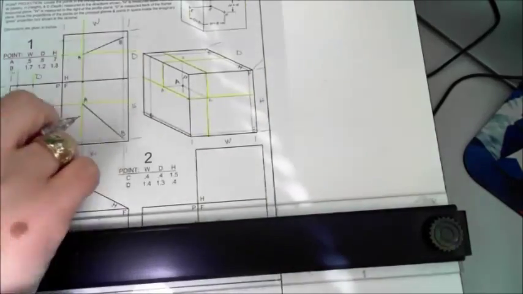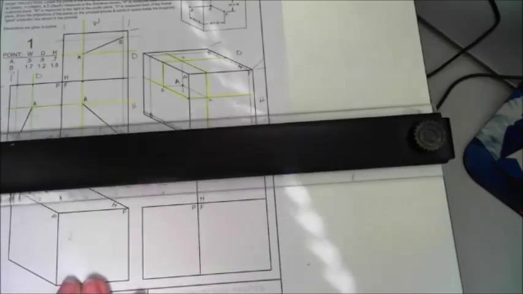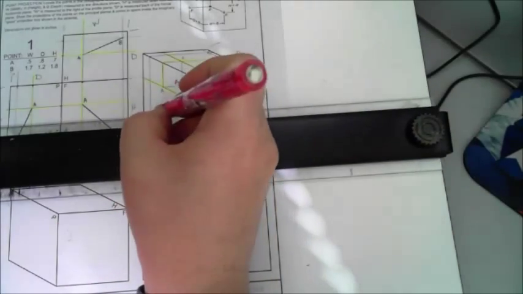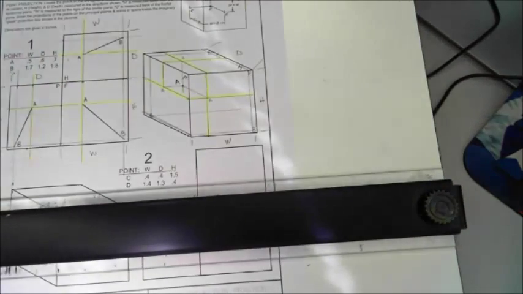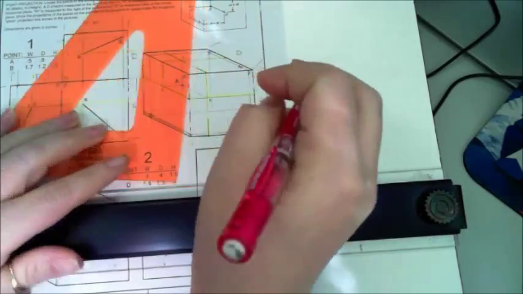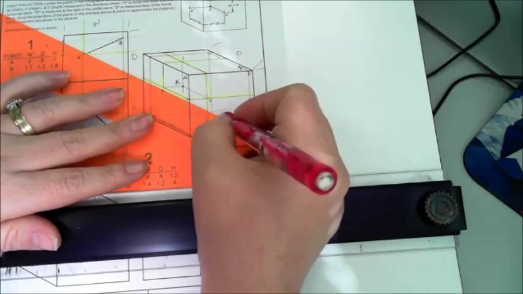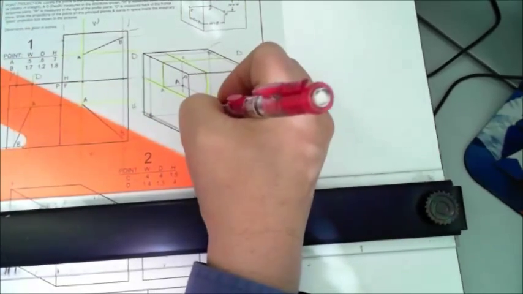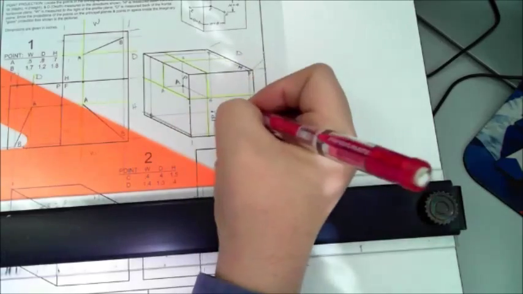So notice how it matches to the B's like we had it laid out flat. And now let's play connect the B's. Bringing that over. Bringing it down. So now it's going to become that point B.